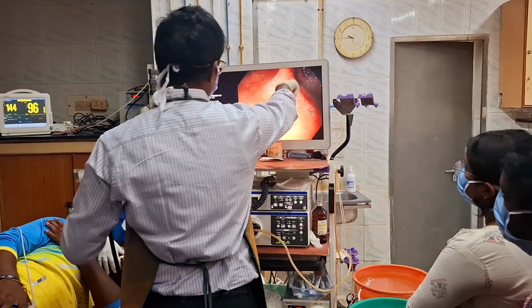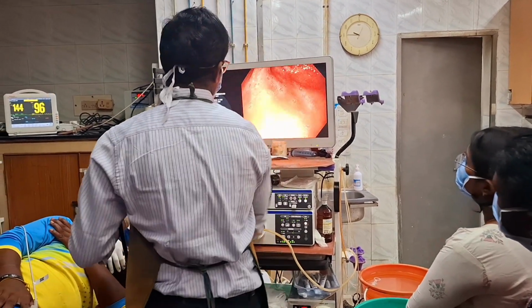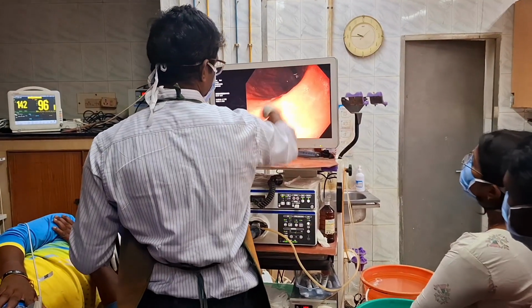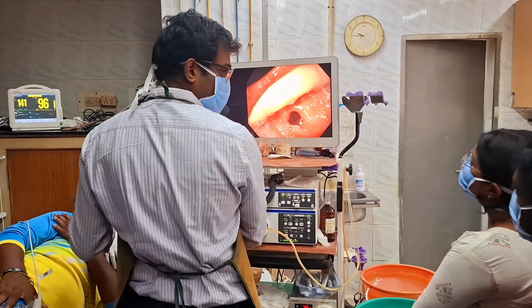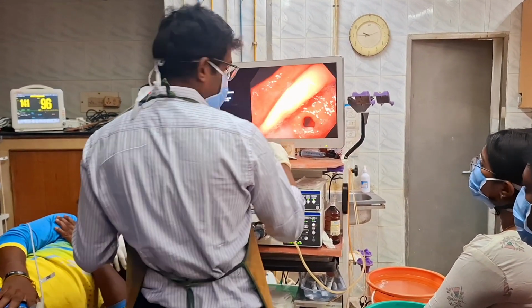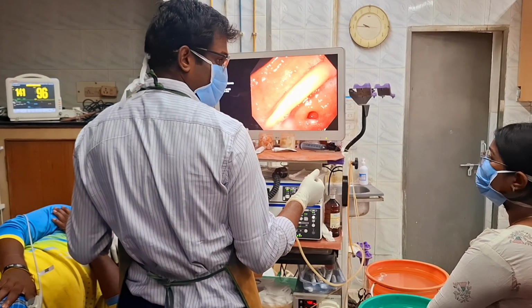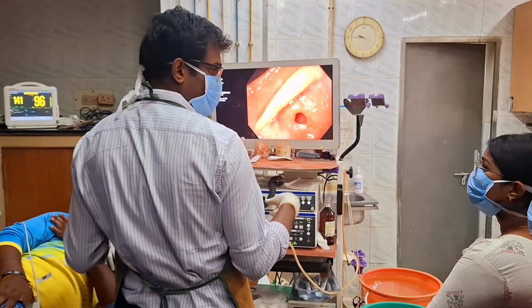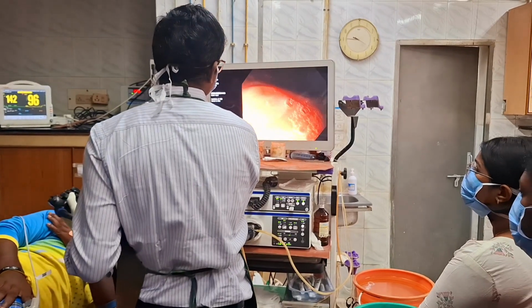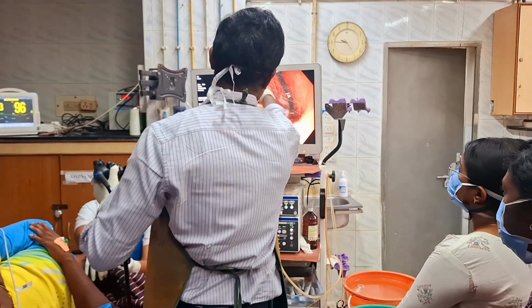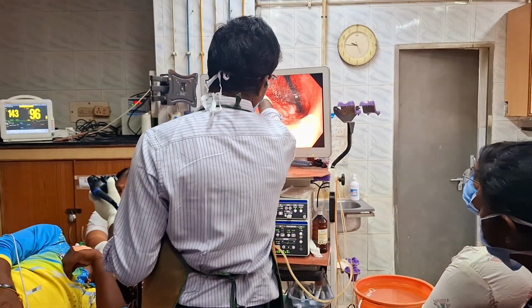So you can see a bridge-like structure is going. See this bridge. This area is the incisura of the stomach. Incisura will be along the lesser curvature only. So you can see when I go here, this layer is a rugal fold, that is greater curvature.